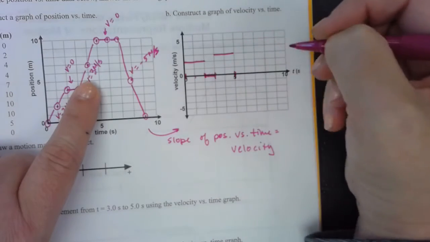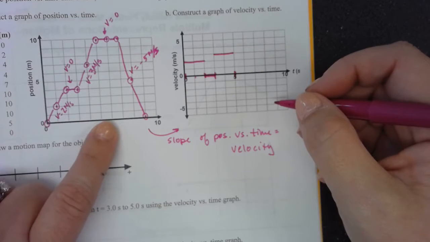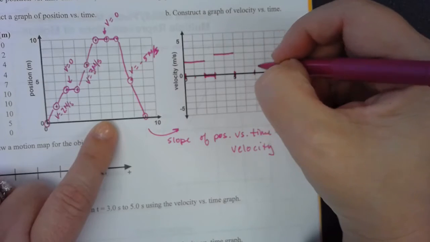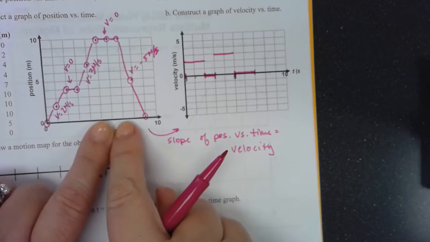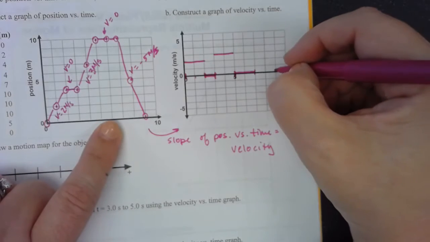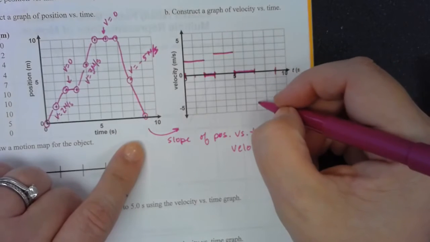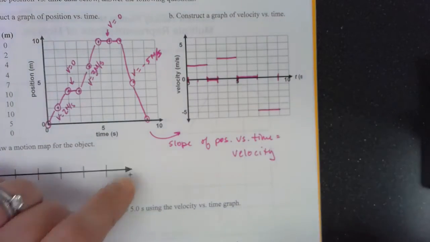My line goes up there. Between 5 and 7 seconds, my object is not moving, so 0 meters per second of velocity. So again, we're down there. And then lastly, our object takes 2 seconds to travel in the negative direction at 5 meters per second. So that's going to go way down here, guys. Minus 5 meters per second.